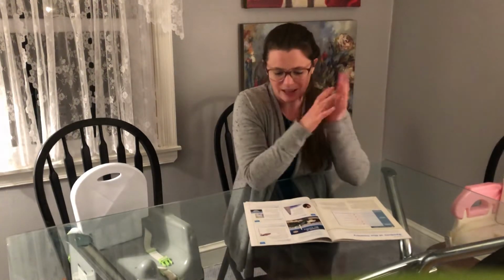Remember, the heading, just like a head, is up at the top, and it tells us what that section of writing is about. So before we even get started reading, you can tell the heading because it's a little bit bigger and a little bit more important.